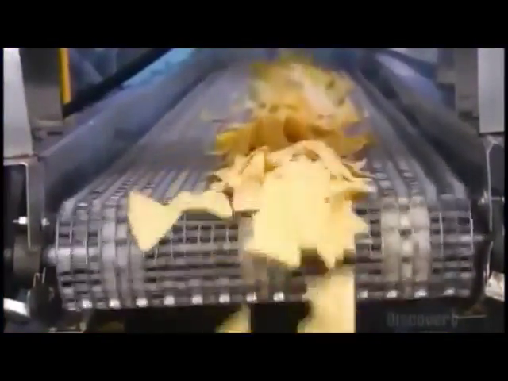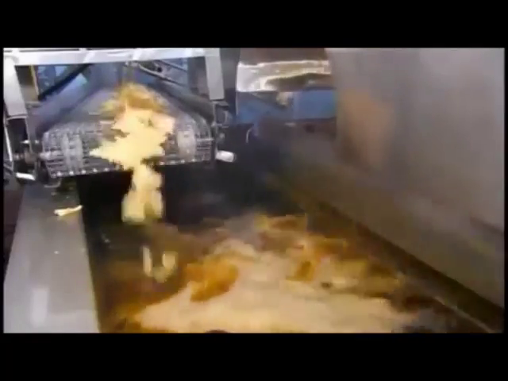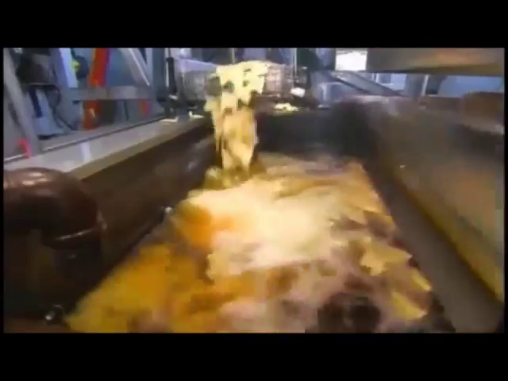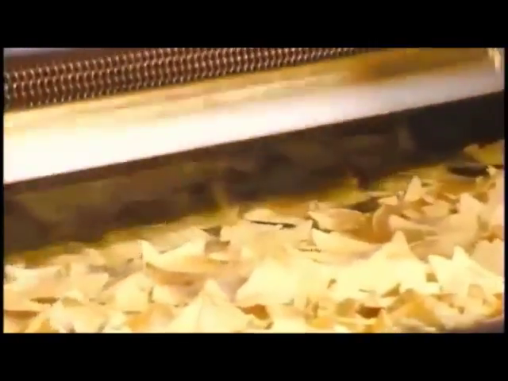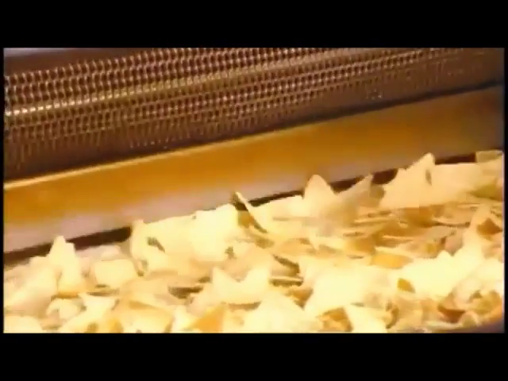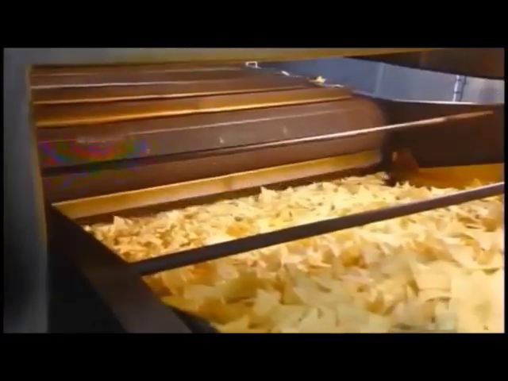From the oven, a conveyor belt transports the triangles to the fryer. The corn oil is 182 degrees Celsius. They take just 55 seconds to fry into chips. A mesh conveyor belt then lifts them out. As they leave, the excess oil drains back into the fryer.